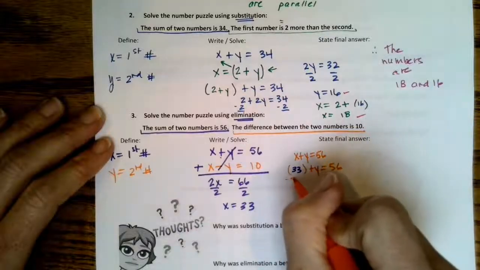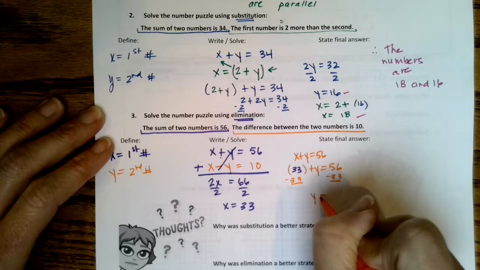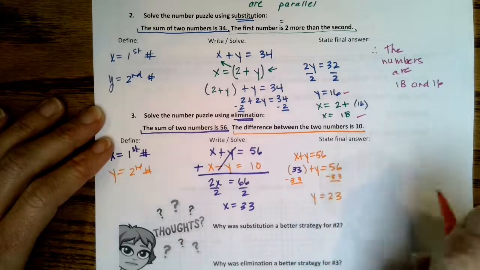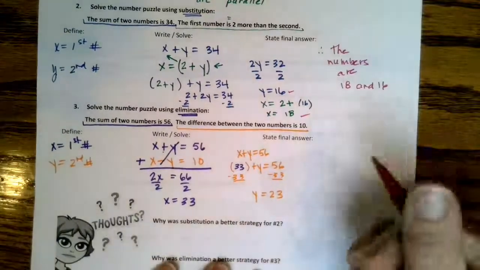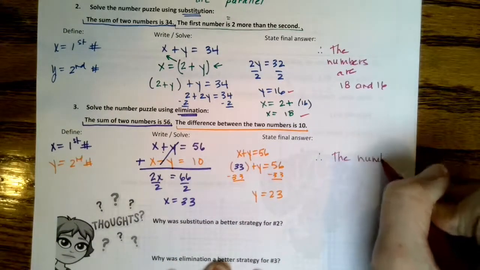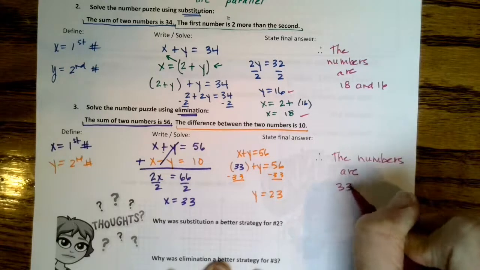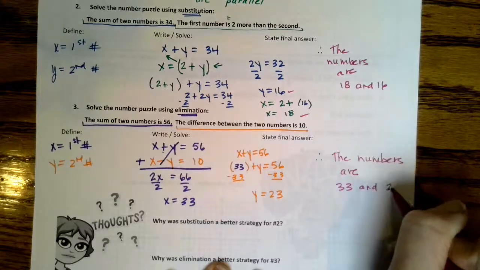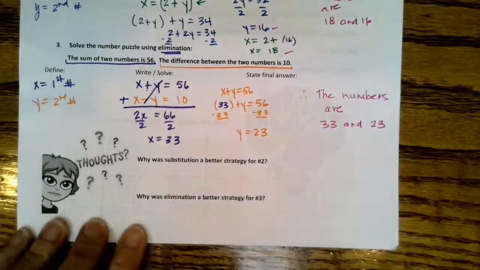So now I have minus 33 from each side, so my y is going to be equal to 23. So therefore, the numbers are 33 and 23.